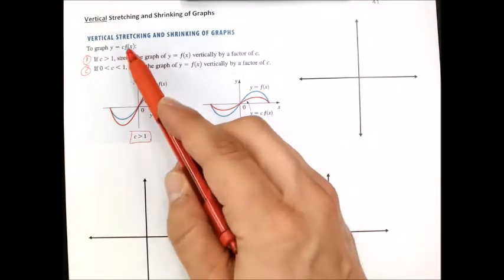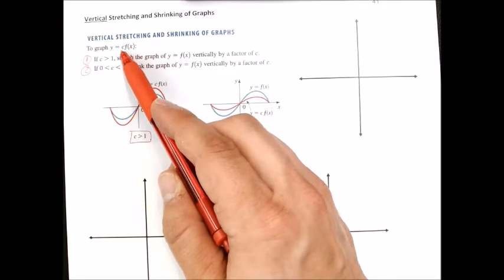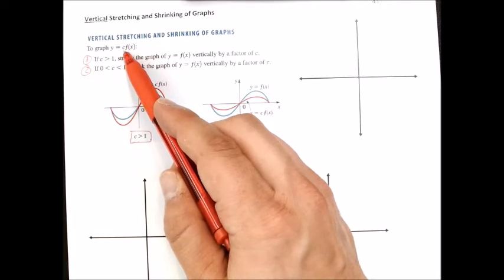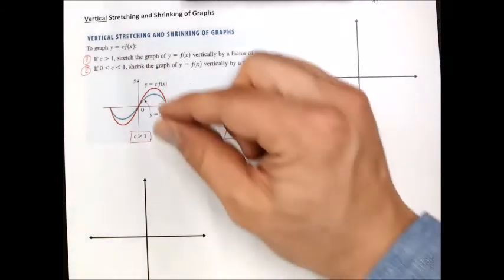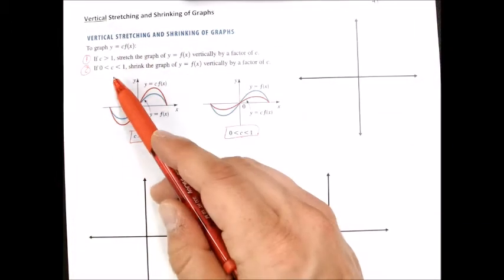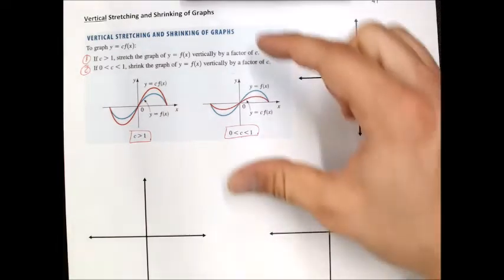Right? Again, just look at the way this looks. c f of x. f of x are all the y values. So you're multiplying all the y values by some number. If that number is bigger than 1, it's going to make them all bigger or more negative, and that's how you get that stretchy action. If that number is less than 1, then it just brings all of them down closer to the x-axis, and that's how you get the shrinking.